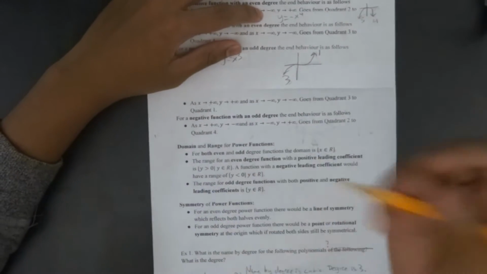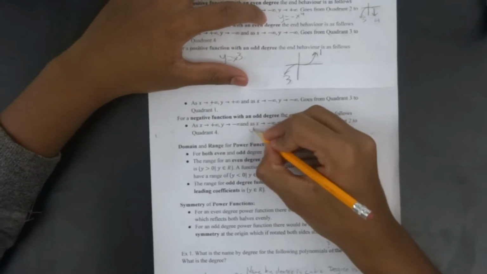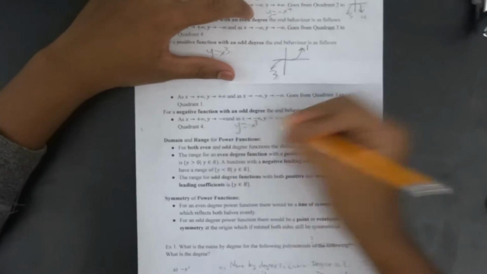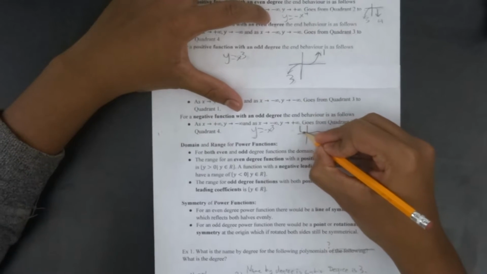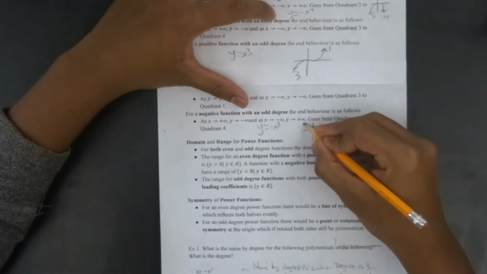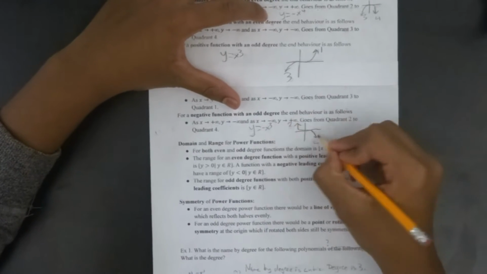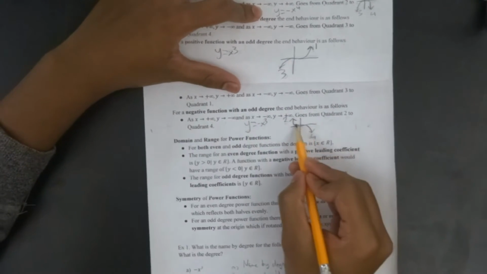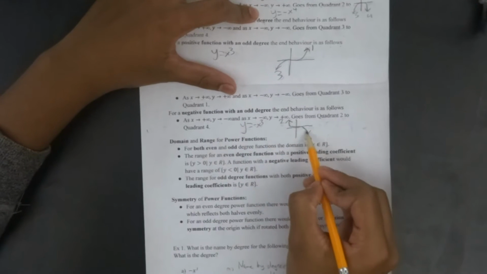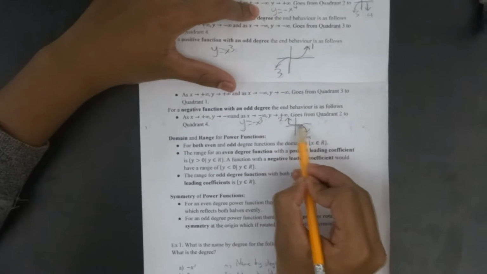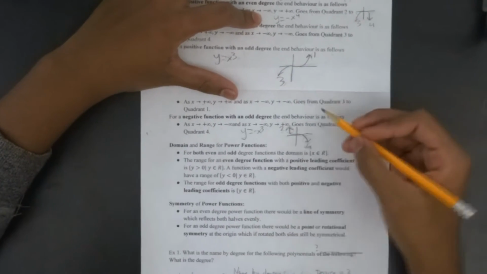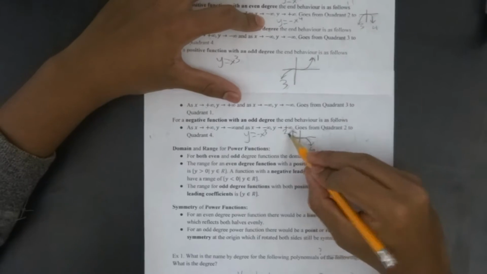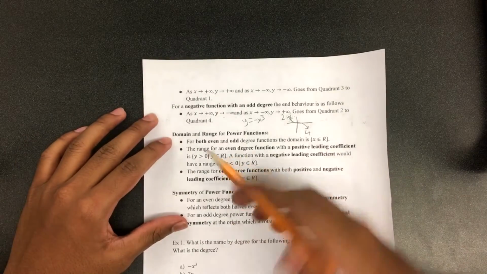Now for an odd degree function with a negative leading coefficient, I'll give you an example: y equals negative x cubed. If we draw a rough sketch, it will look something like this. This is going from quadrant 2 to 4. You can see as x goes to positive infinity, y goes down to negative infinity, and as x goes to negative infinity, y goes to positive infinity. Written in quadrant form, it goes from quadrant 2 to quadrant 4. So now moving on to range.